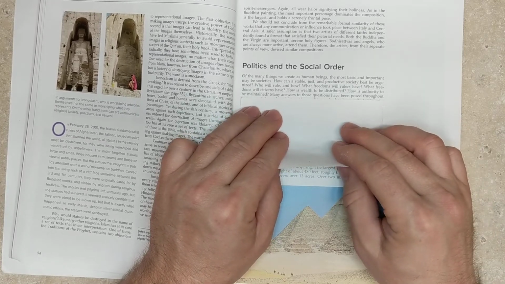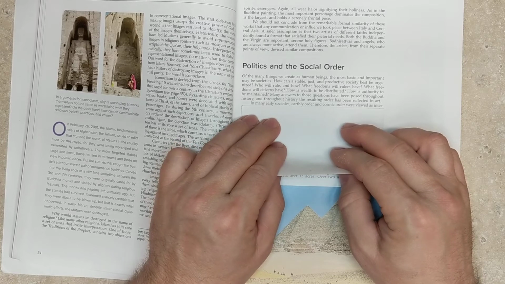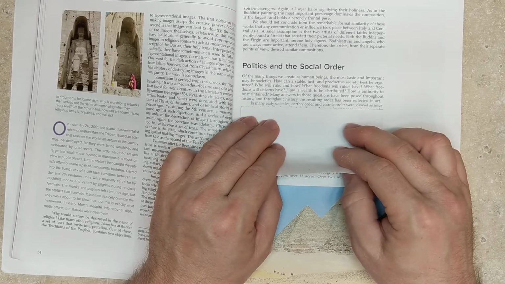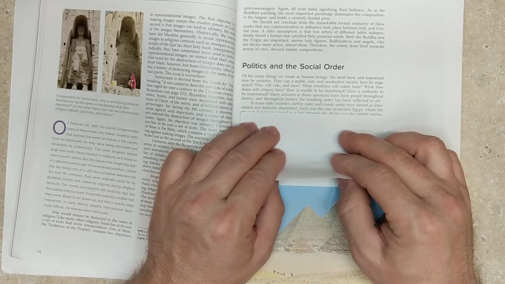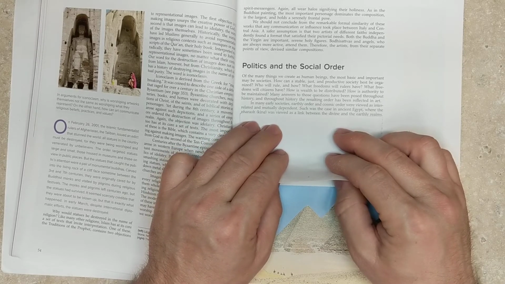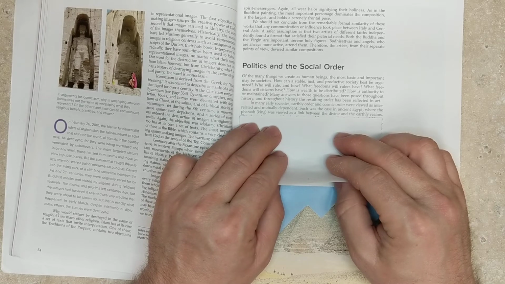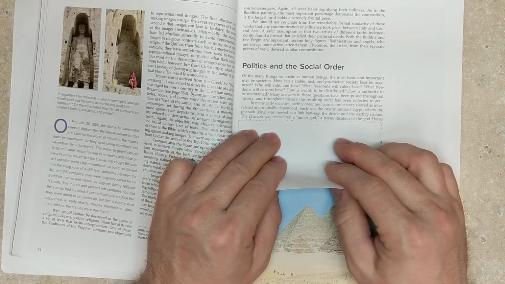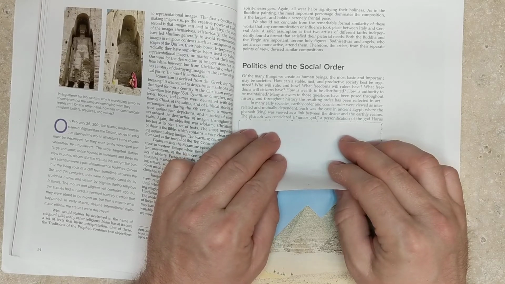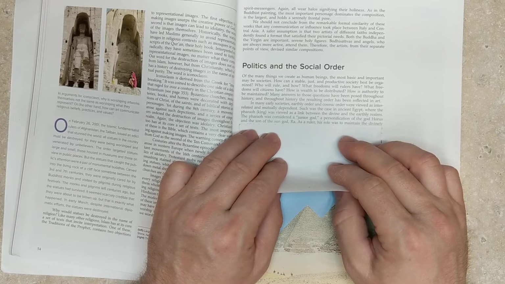Many answers to those questions have been posed throughout history, and throughout history the resulting order has been reflected in art. In many early societies, earthly order and cosmic order were viewed as interrelated and mutually dependent. Such was the case in ancient Egypt, where the pharaoh was viewed as a link between the divine and the earthly realms. The pharaoh was considered a junior god, a personification of the god Horus and the sun god Ra.